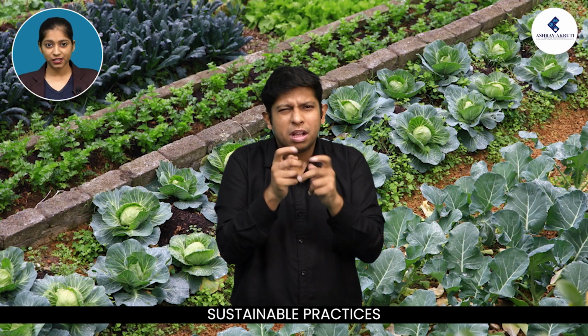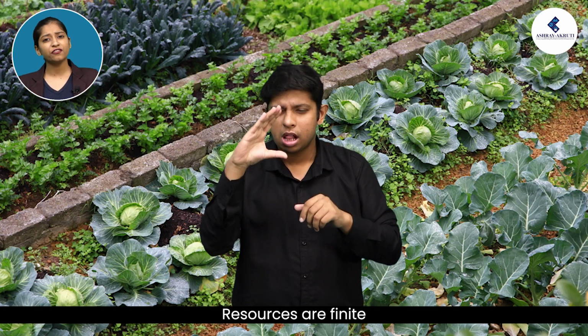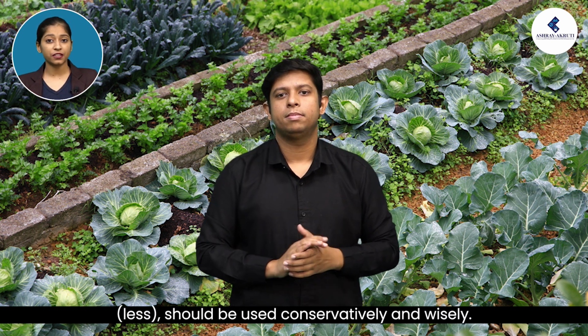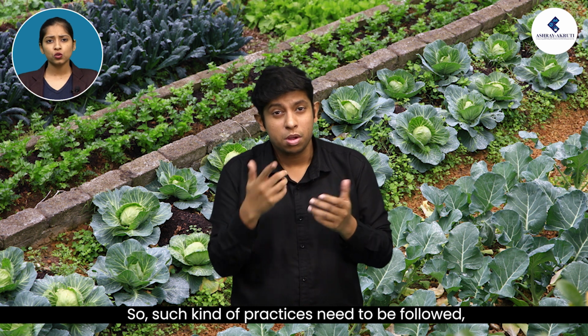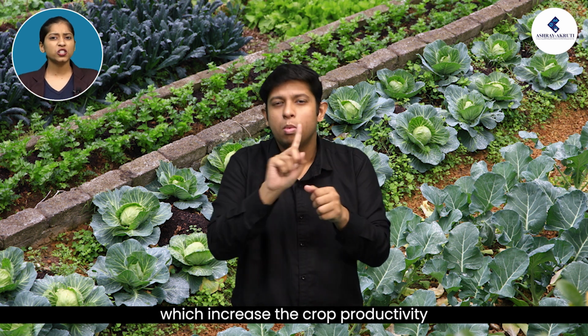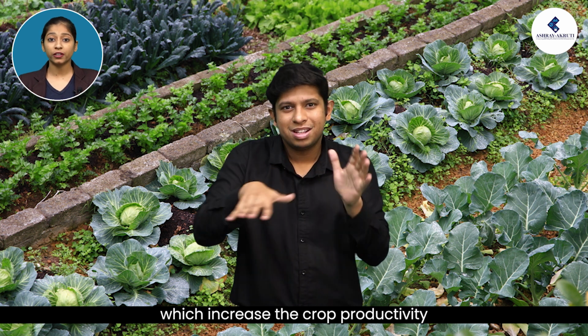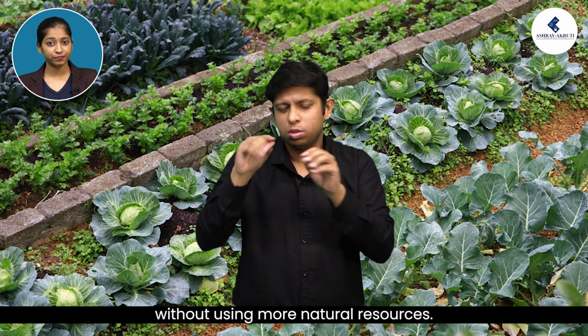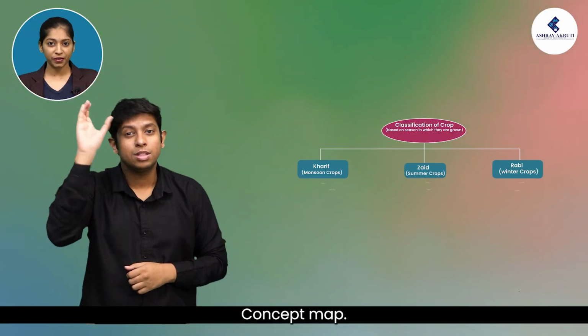Sustainable practices. Resources are finite or less, and should be used conservatively and wisely. So, such kind of practices need to be followed, which increase the crop productivity without using more natural resources. Concept map.